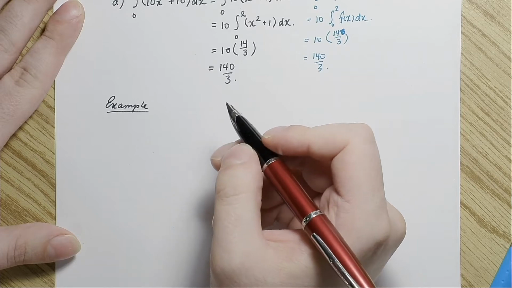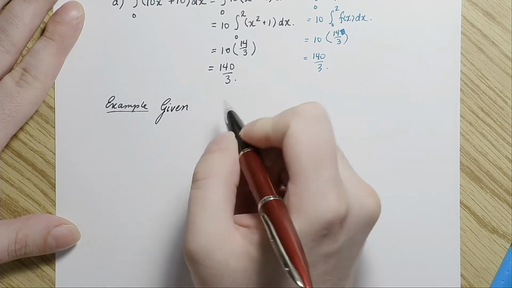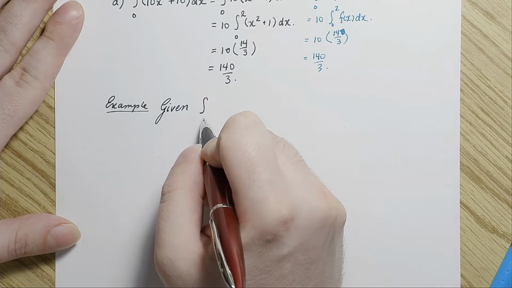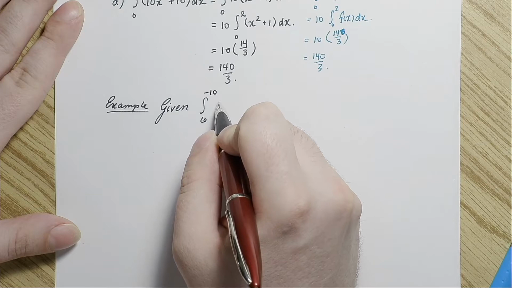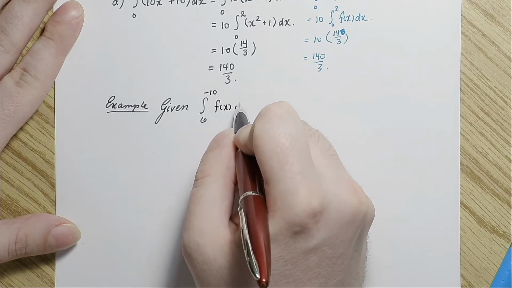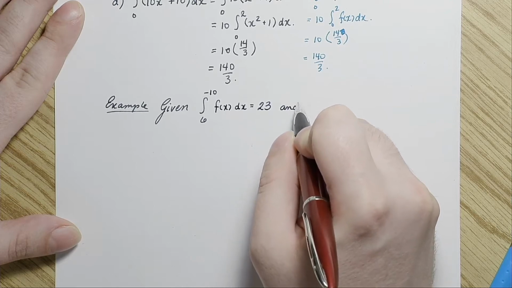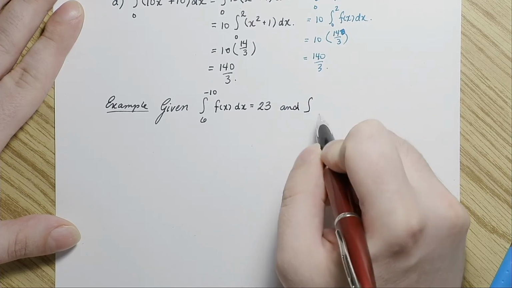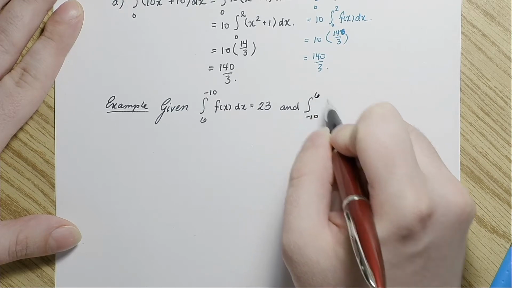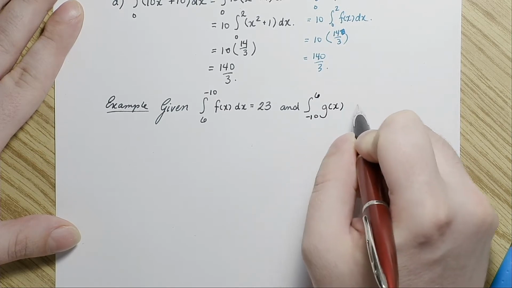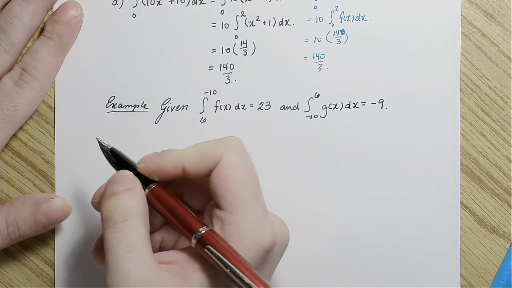Okay. Example. Let's say we're given that the integral from 6 to minus 10 of f(x) dx is equal to 23, and the integral from minus 10 to 6 of g(x) dx is equal to minus 9.